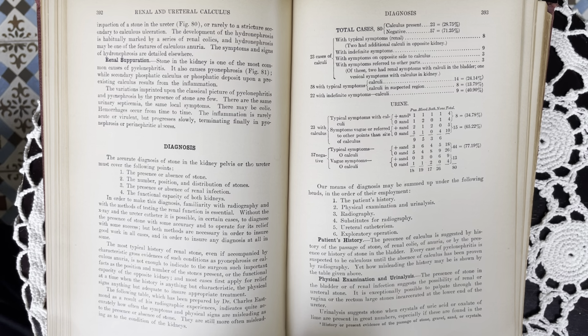Total cases, 80. Calculus present, 23, equals 28.75%. Negative, 57, equals 71.25%. 23 cases of calculi with typical symptoms, renal, 8. 2 had additional calculi in opposite kidney. With indefinite symptoms, 9. With symptoms on opposite side to calculus, 3. With symptoms referred to other parts, 3. Of these, 2 had renal symptoms with calculi in the bladder, 1 vesicle symptoms with calculus in kidney.